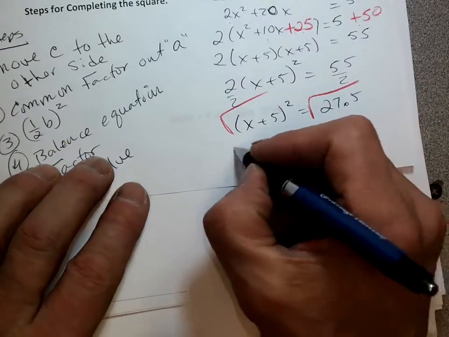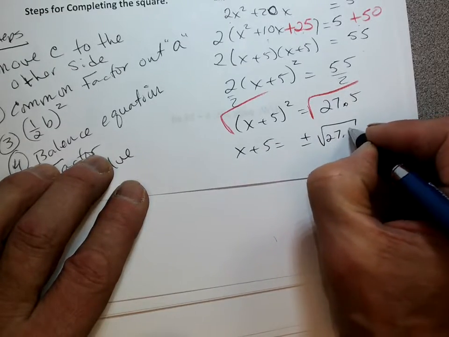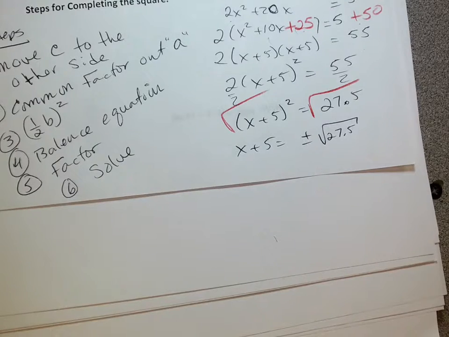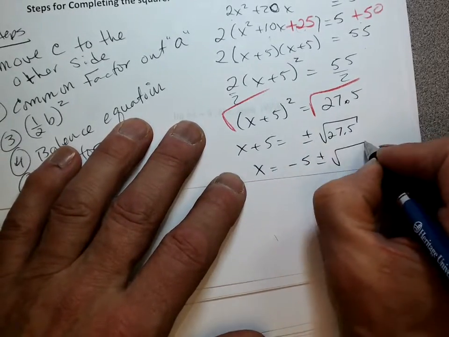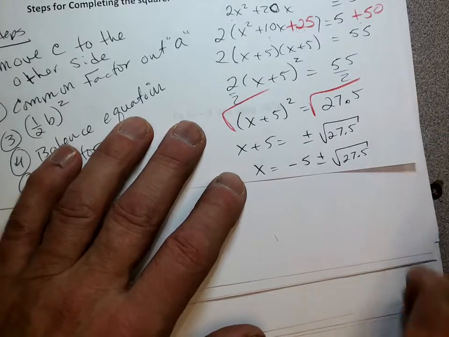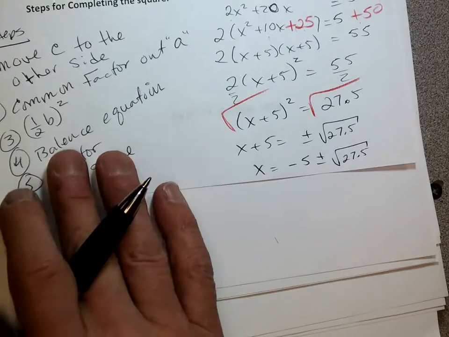We're going to have x plus 5 equals plus or minus the square root of 27.5, which is fine. That answer is fine. It's better than a calculator answer, right? Calculator answer is the ugly answer. And then let's subtract the 5. x is equal to negative 5 plus or minus the square root of 27.5. Okay? So what we did is we were able to solve something that would not factor, right? Factoring is always best because it's easiest. You guys agree? But if it doesn't factor, here's another way we can solve these without factoring, okay? Okay, you ready to turn the page?